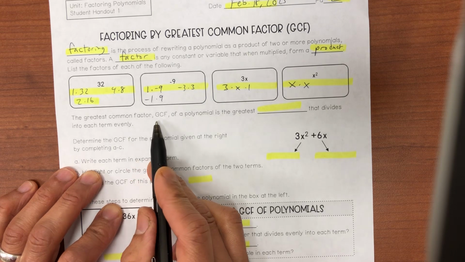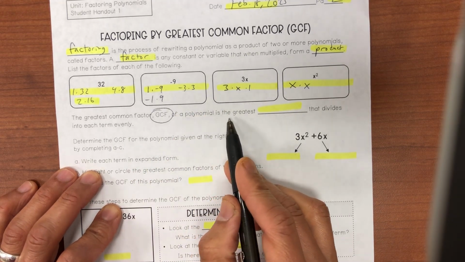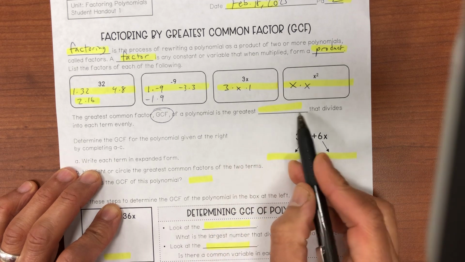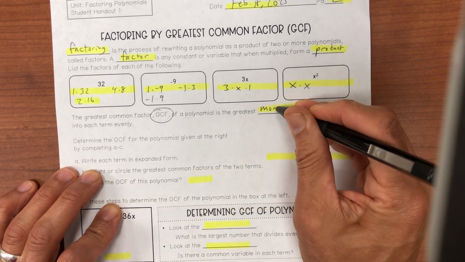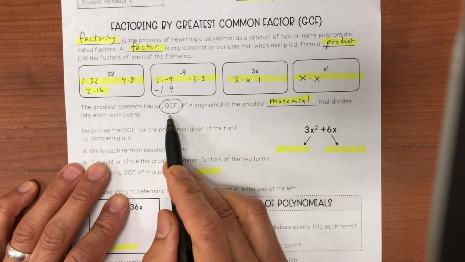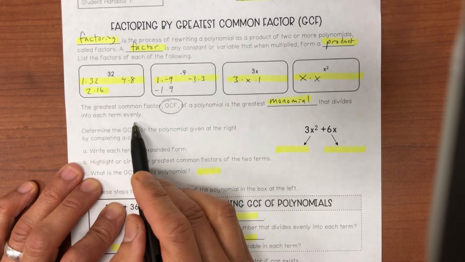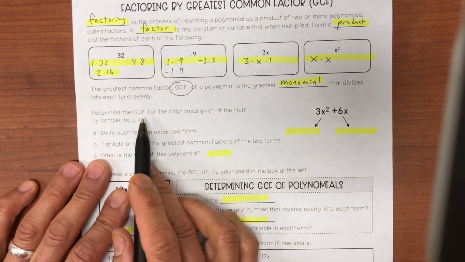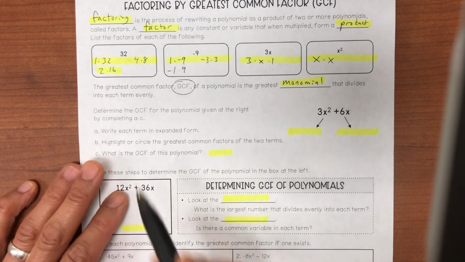The greatest common factor, or GCF, of a polynomial is the greatest monomial that divides into each term evenly. Determine the GCF for the polynomial given at the right by completing A through C.